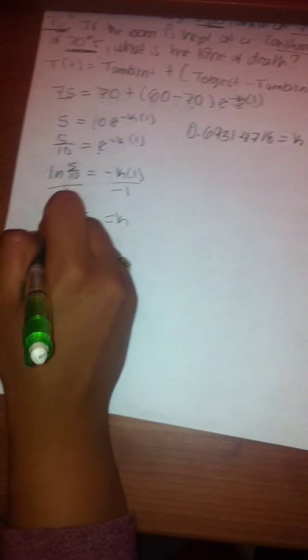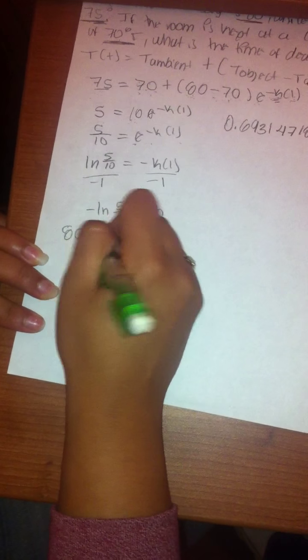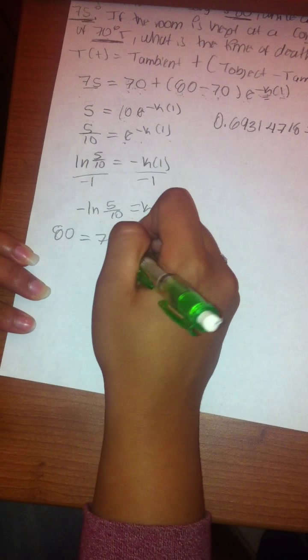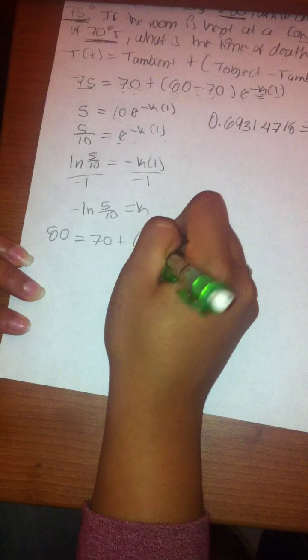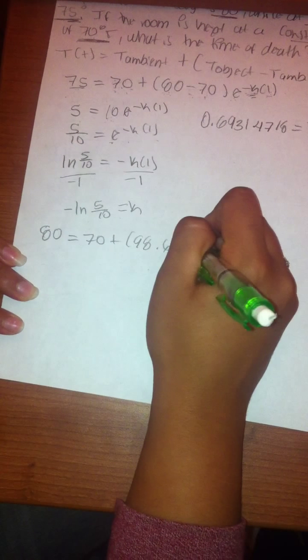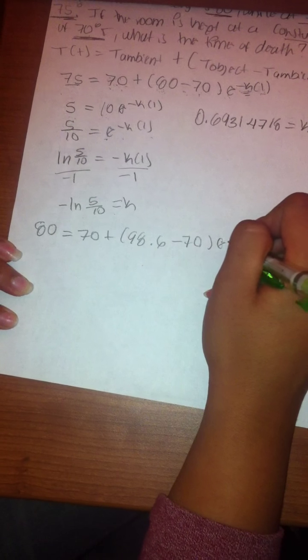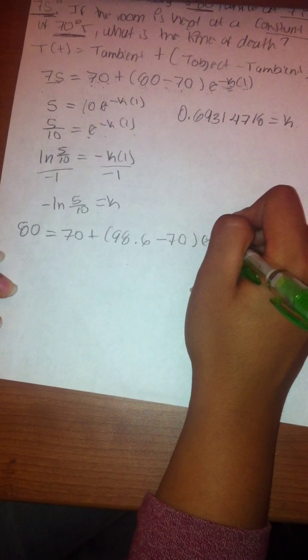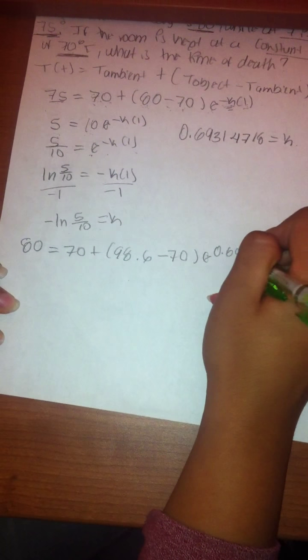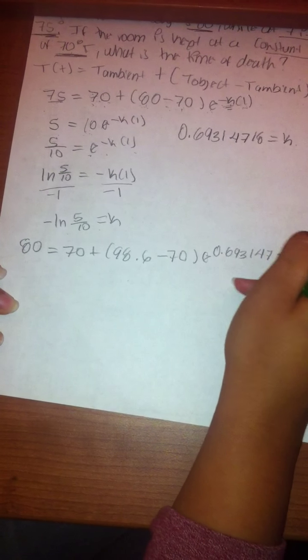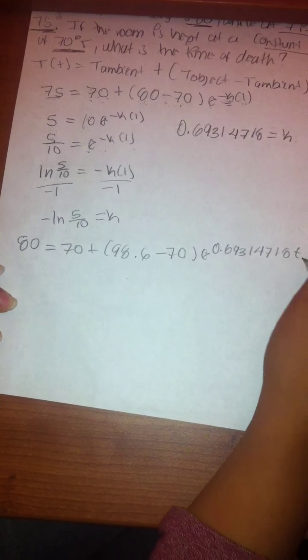Now, in order to find t, the time, the equation is going to be slightly different. So the equation is as follows: 80 equals 70 plus 98.6 minus 70 times e to the 0.69314718 to the t, because we're trying to find t.